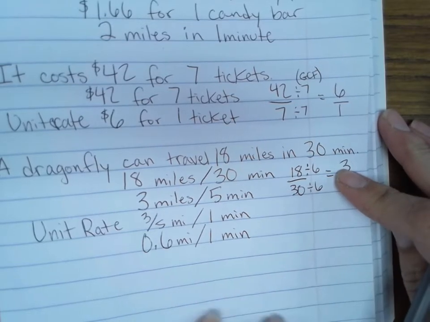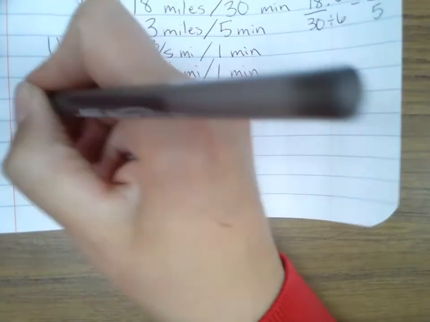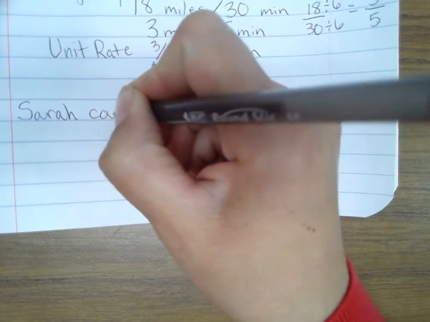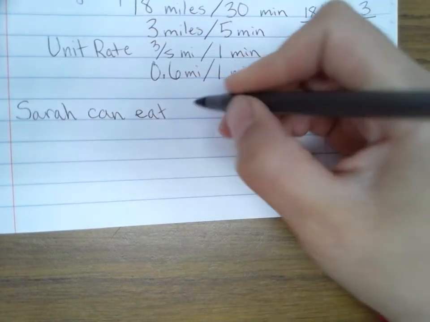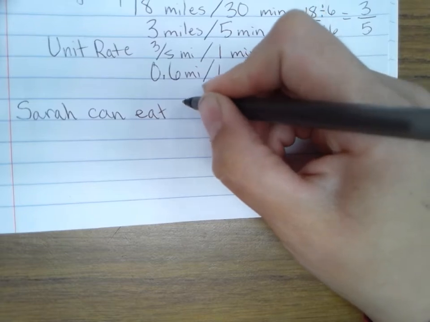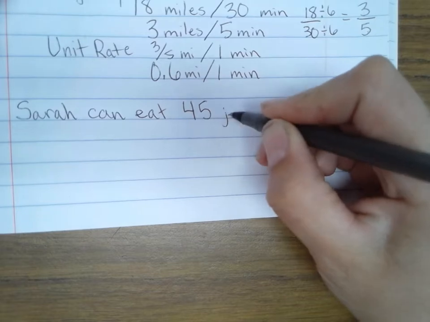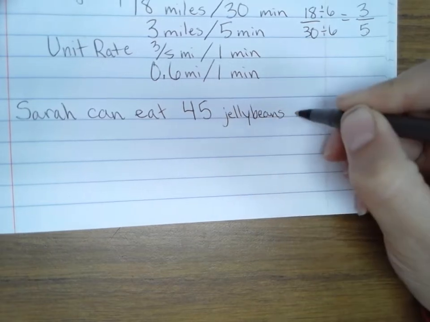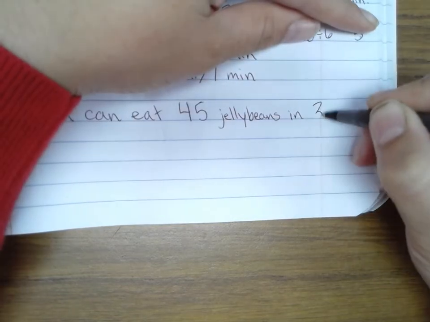Okay, let's try one more. Skip a line. Let's do Sarah can eat 45 jelly beans in 30 seconds.